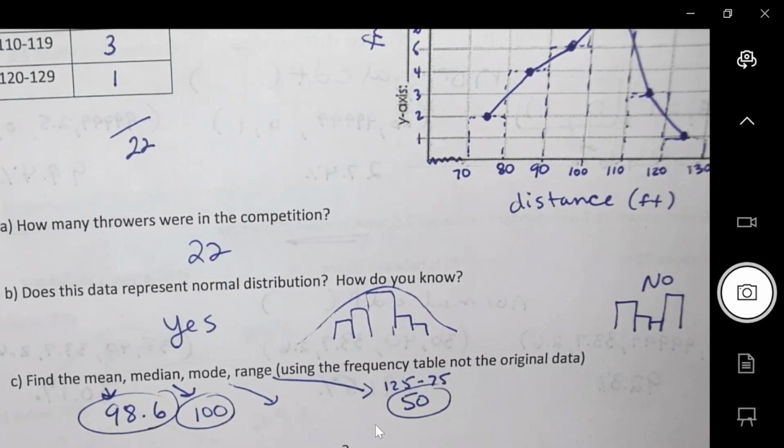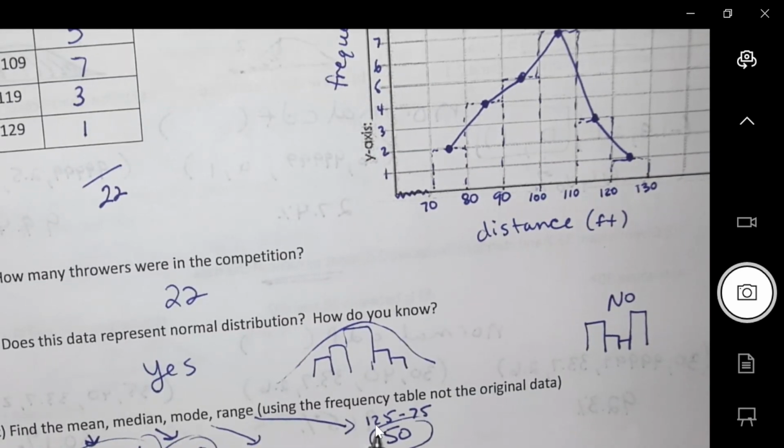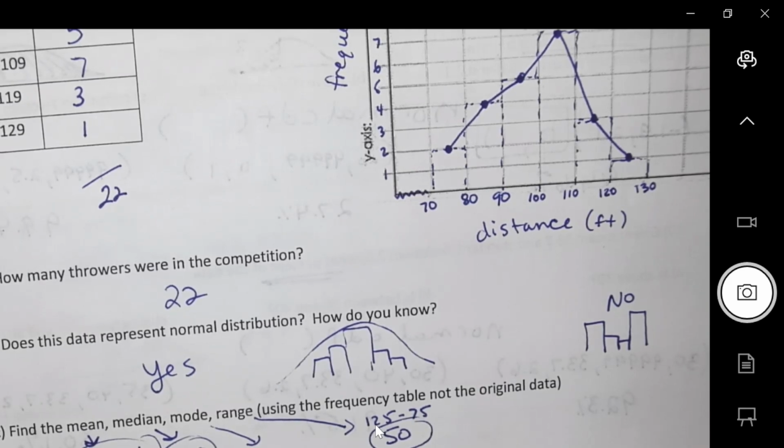So 98.6 told me on my calculator. I scrolled down, I found the MED, that was 100. I did a max minus a min and I got 50. Uh-oh. Is anybody matching mine? Okay, so you have to go through your stat edit and see if maybe you typed in something wrong.